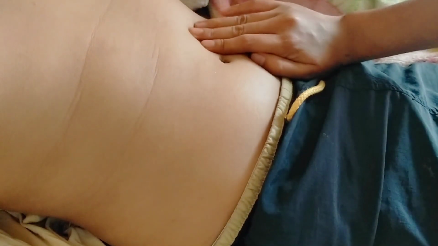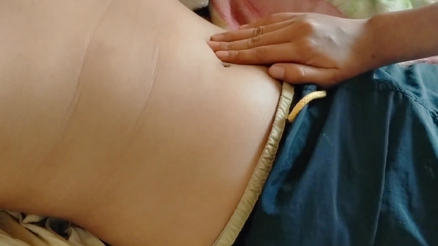Alright, so next we are going to percuss and palpate the urinary bladder of our patient. We are going to note the tenderness and the consistency. For this video, to palpate a distended bladder, the urinary bladder should be located over here.